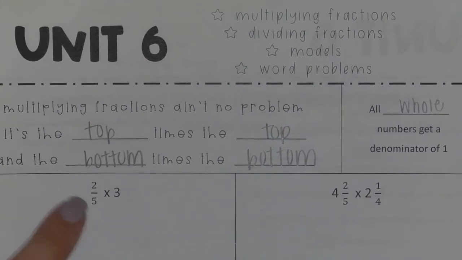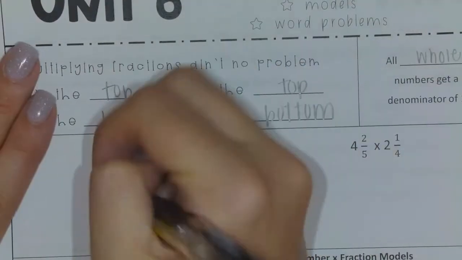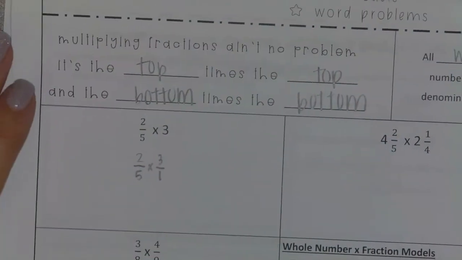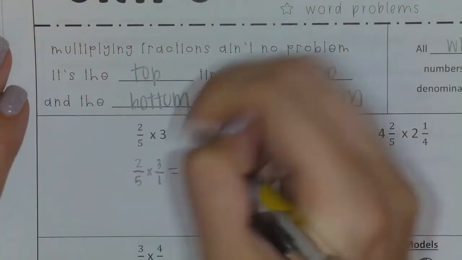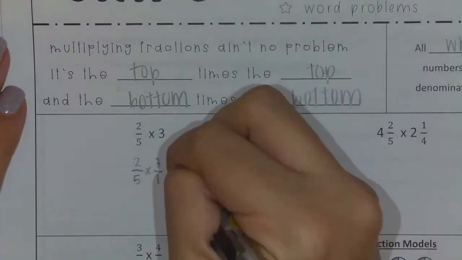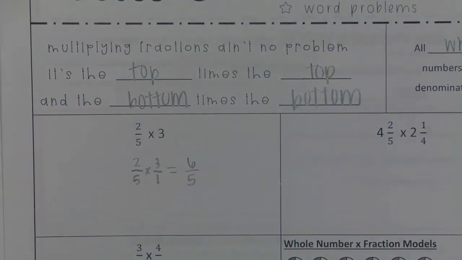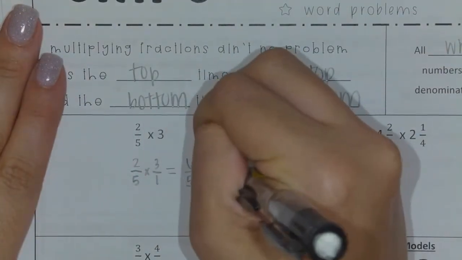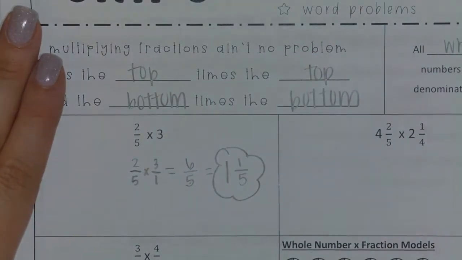But we can fix that because every whole number is just going to get a denominator of 1. So when I see a problem that looks like this, 2/5 times 3, I can rewrite this to give that whole number a bottom. So 2/5 times 3 over 1. And now I've got that top times the top and the bottom times the bottom. So here we go. I have 2 times 3 would give me 6. 5 times 1 would give me 5. But this right now is an improper fraction, and I cannot leave it that way. So I've got to change it to a mixed number. 5 would go into 6 a total of 1 time. I get 1 piece out of 5 left over. So my final answer is 1 1/5.